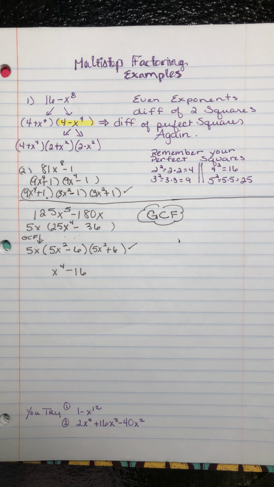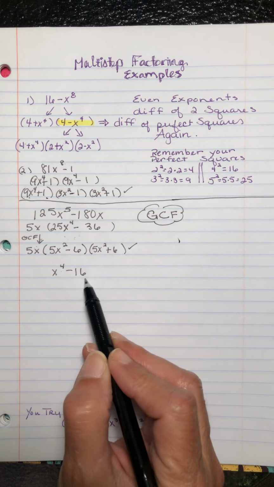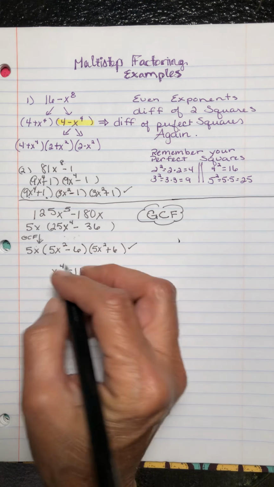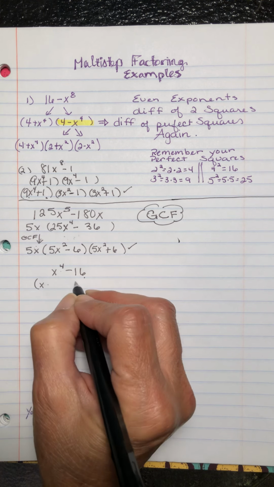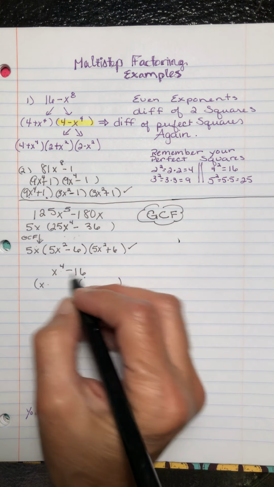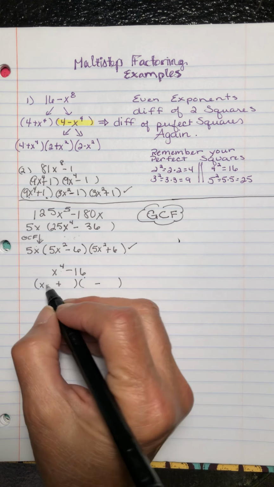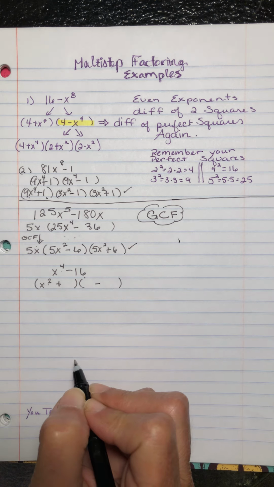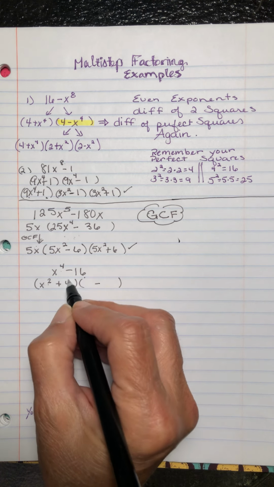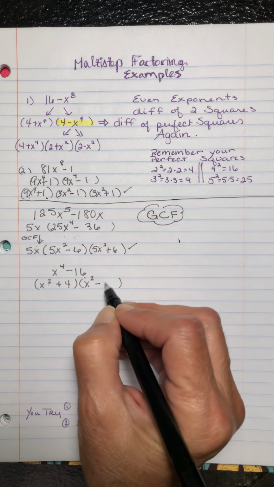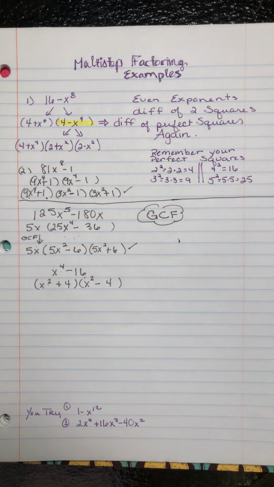And let's continue. X to the 4th minus 16. I have even exponent. I have a perfect square. I can do my template here. Square root of x to the 4th, x squared. The square root of 16 is 4, and I write those twice. One with a plus, one with a minus.